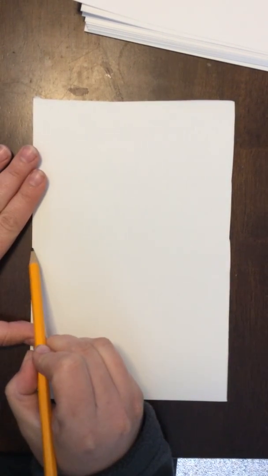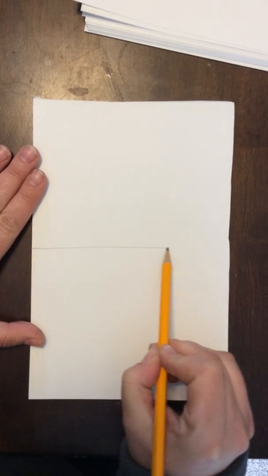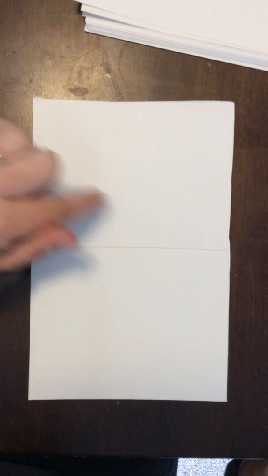Any paper you have is fine. And we're going to draw a line towards the center. This is called the horizon line. And the horizon line is where the earth down here and the sky meet. Okay, remember as you're drawing to draw light so that you can erase easily.